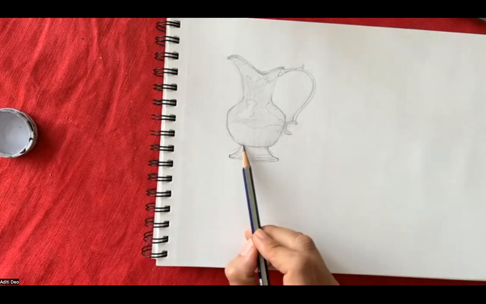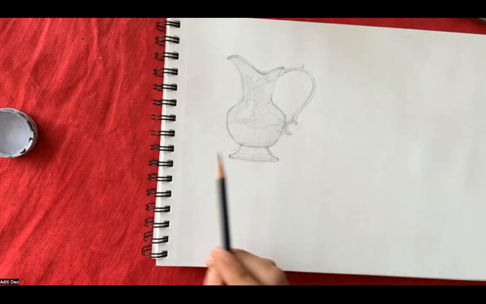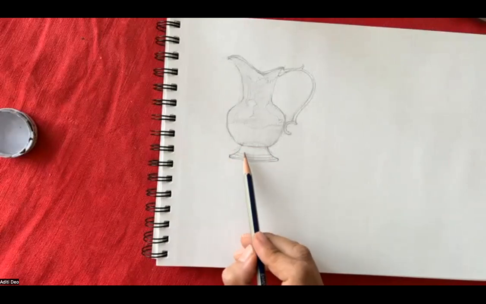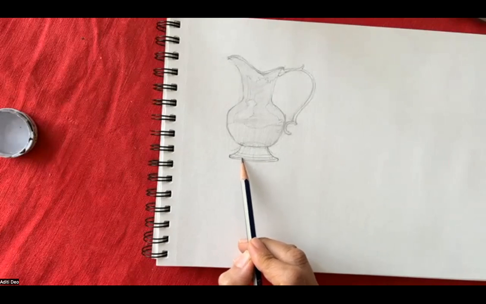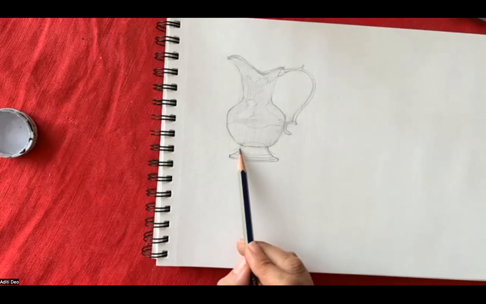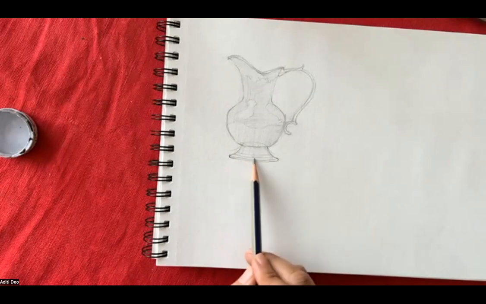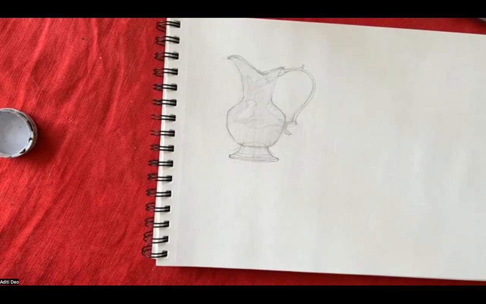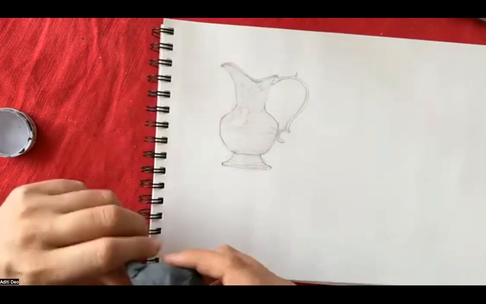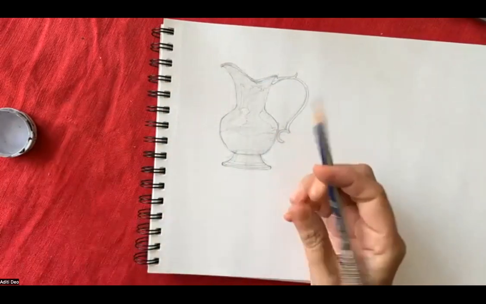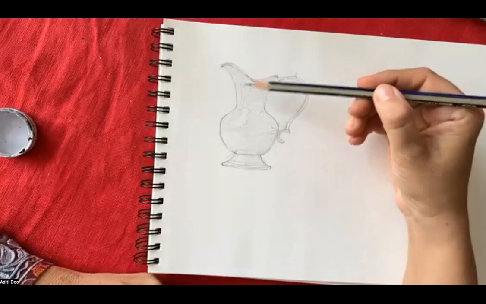There is a strange highlight at the base, which happens to be a reflection of the highlight of this base. Once this is done, then we can start shading the rest.